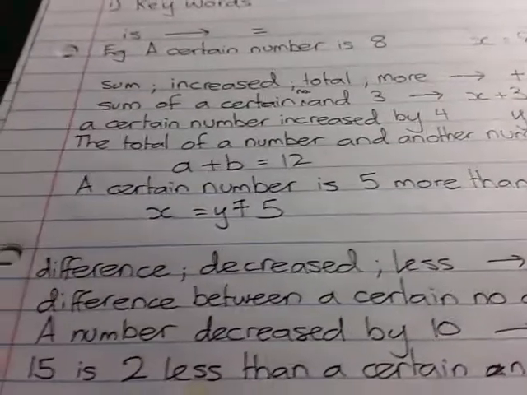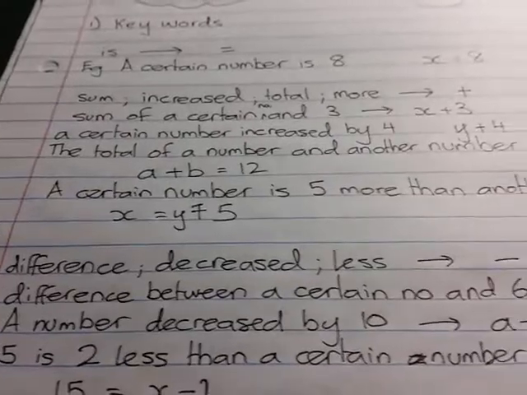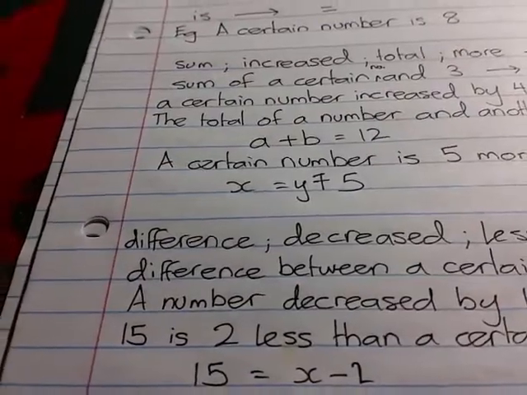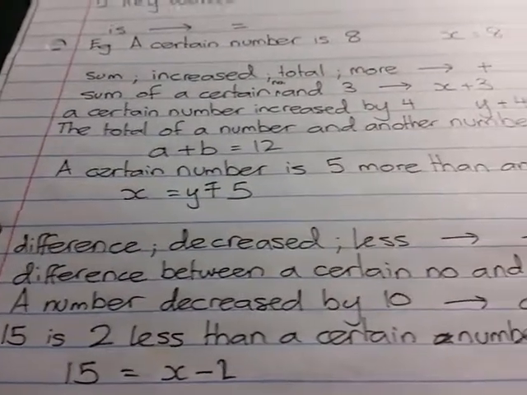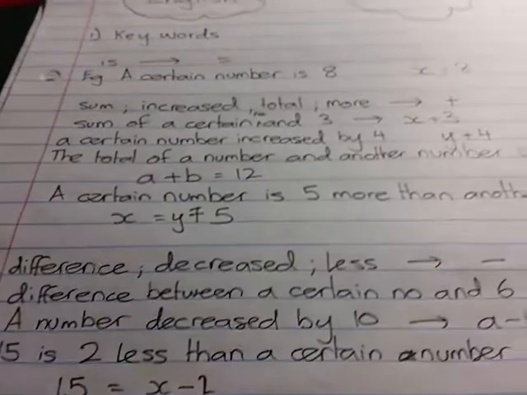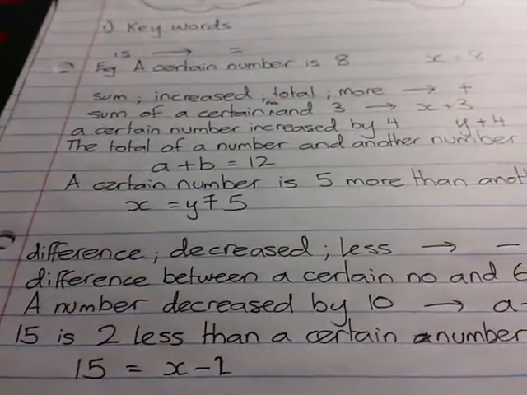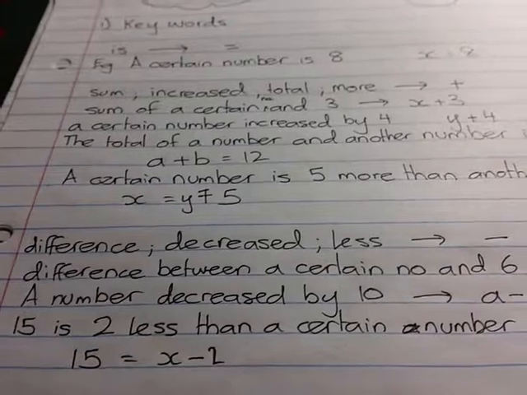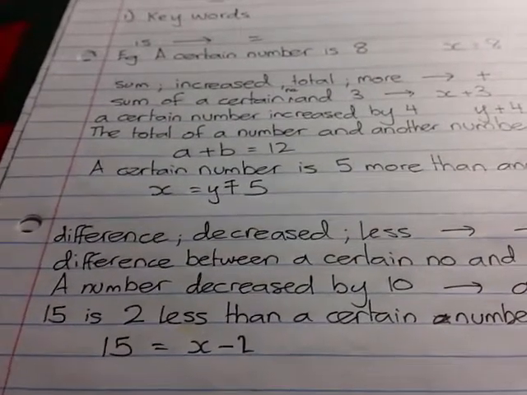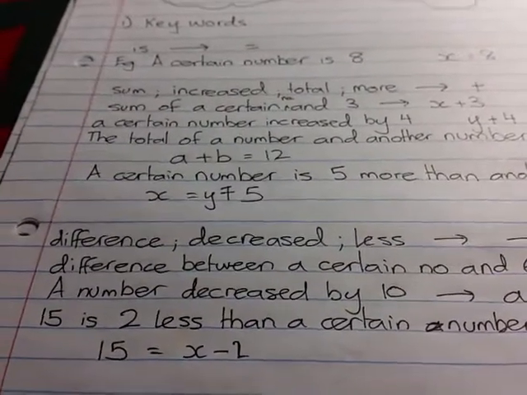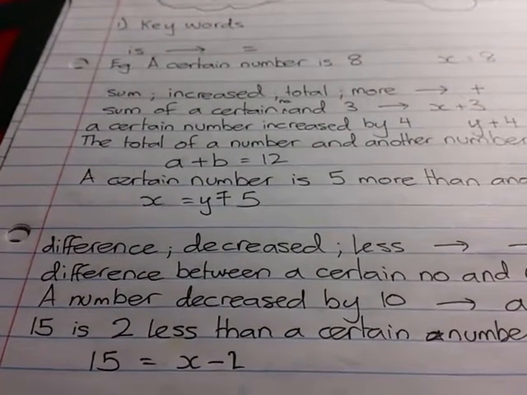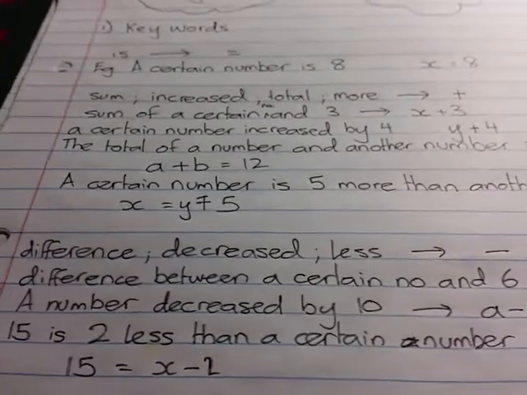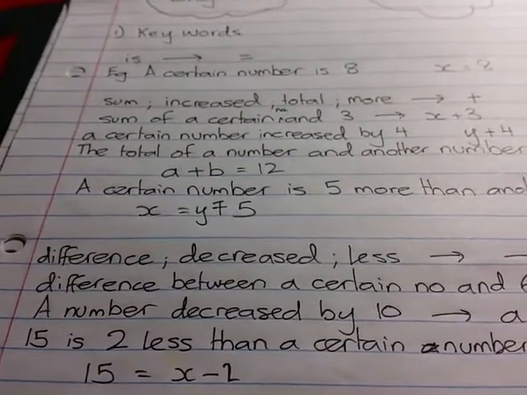Anyway, 15 is 2 less than a certain number. So you see there, 15 is, so that's why you can start it as 15 equals, and 2 less than a certain number. So you have to use some common sense there. Even though it says 2 less, you don't start it with 2 minus. No, 2 less than a certain number. So that means you're going to start with the other number and then decrease it by 2.